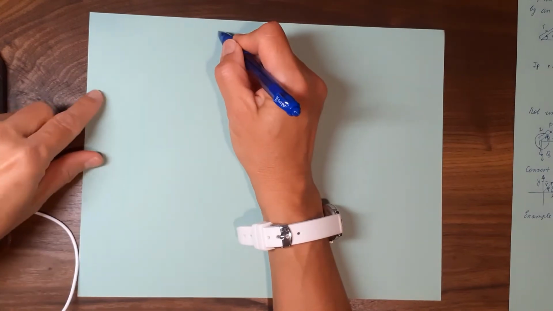Hello everyone, we are going to do section 4.1, polar coordinates.